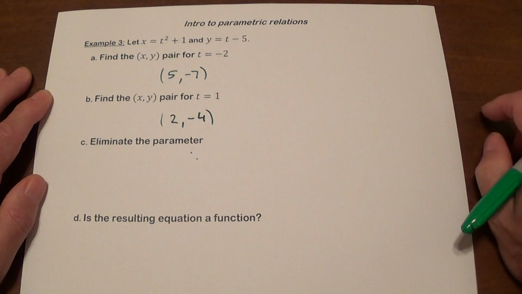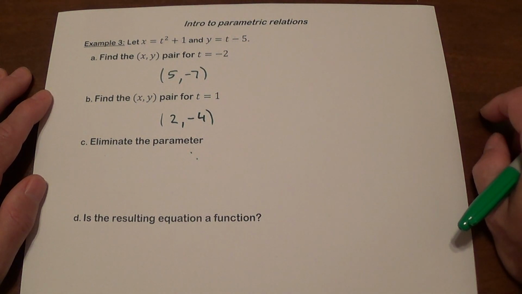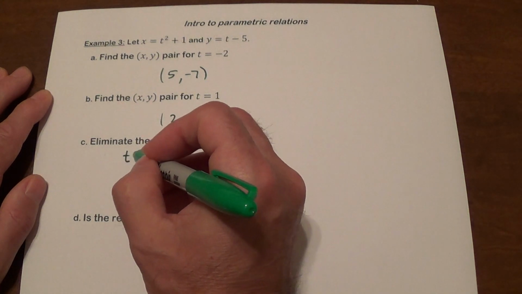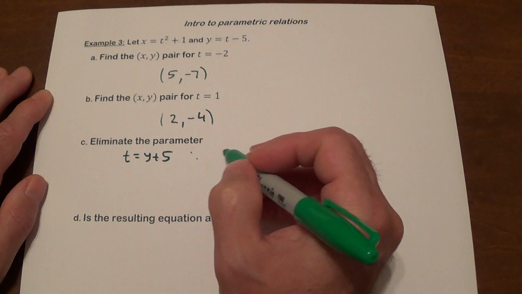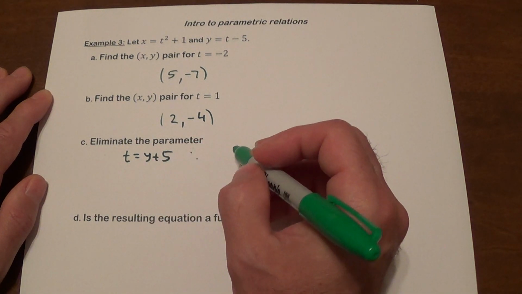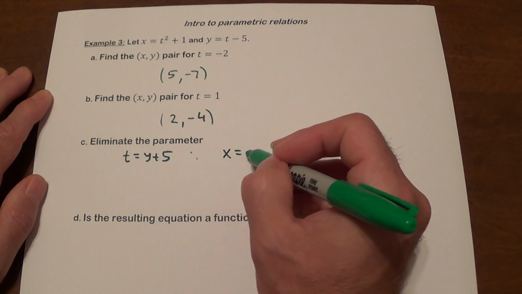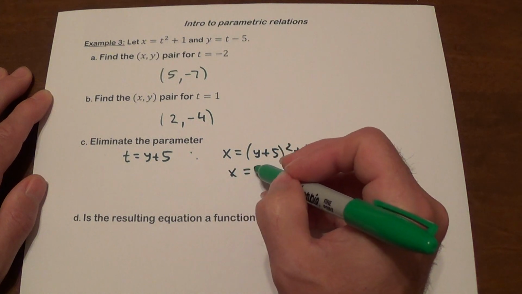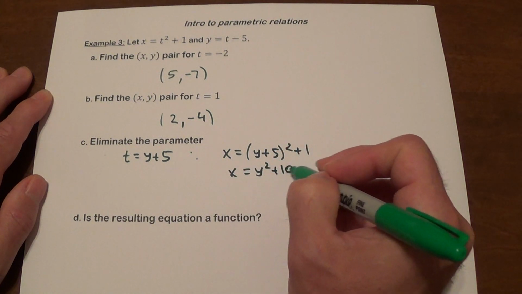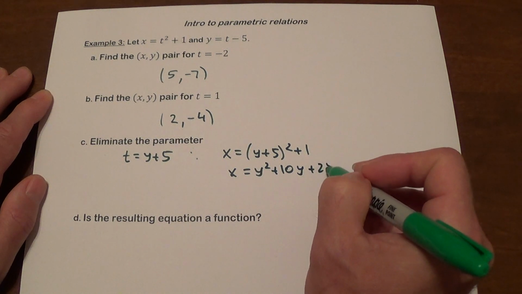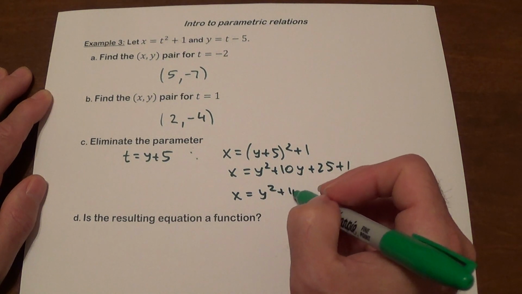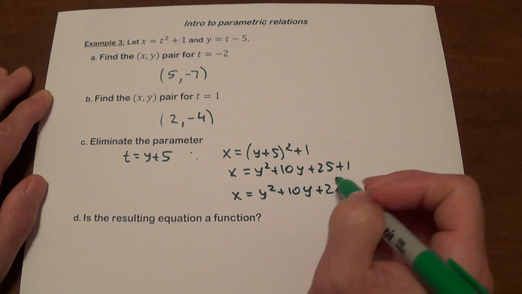Eliminate the parameter. The equation that is easier to solve for t is the one that has y in it. That is t equals y plus 5. Now we take this and substitute it into x. So x equals y plus 5 squared plus 1. X equals y squared plus 10y plus 25 plus 1. X equals y squared plus 10y plus 26.